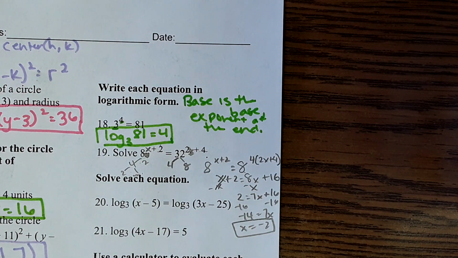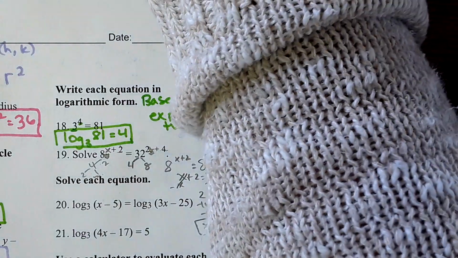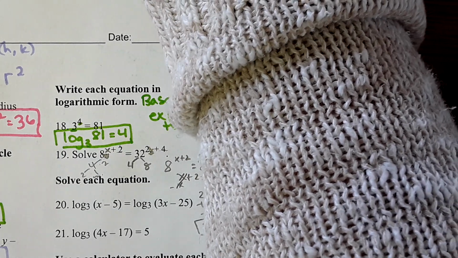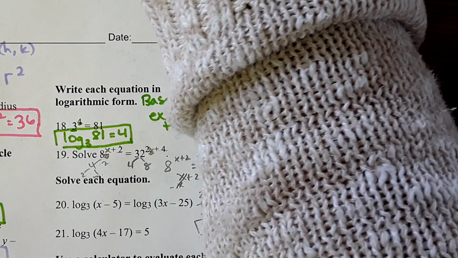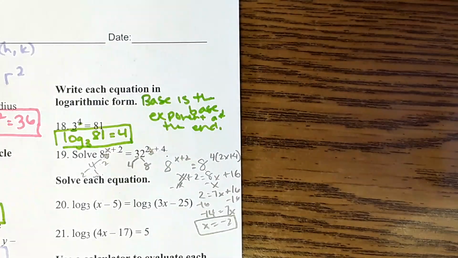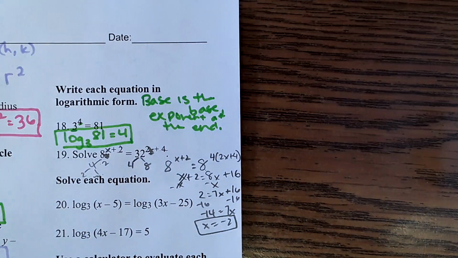I have to go back and try it the other way and see what it comes out to at some point. Okay, I'm like triple checking. Yeah, it says the answer is -2.